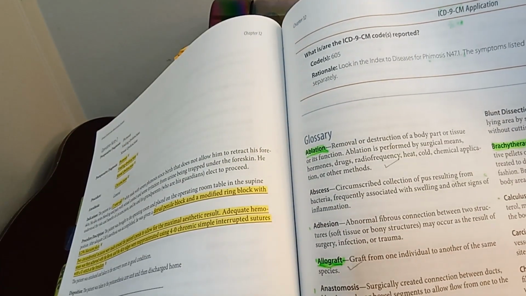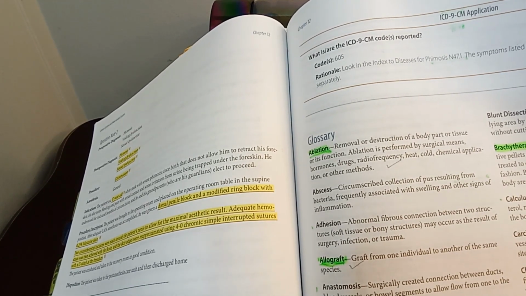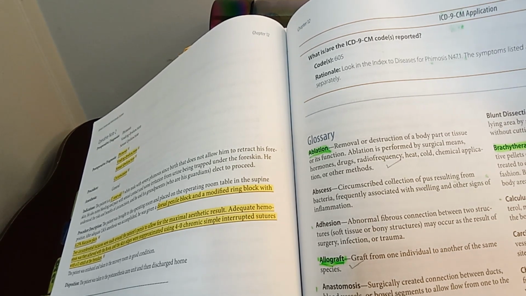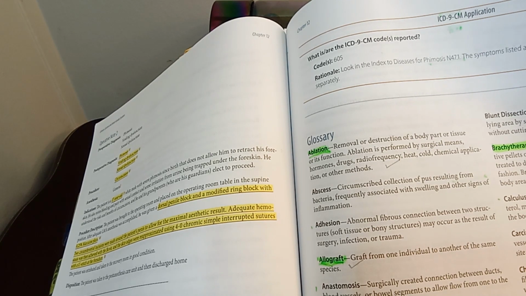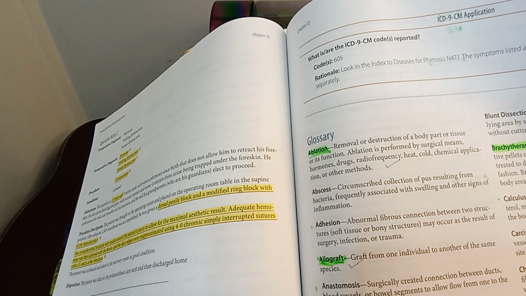All right, let's go. So ablation. Ablation is the removal and destruction of a body part or tissue or its function. A lot of the times you see this in scopes like endoscopy, the EGD, which is the esophagogastroduodenoscopy.